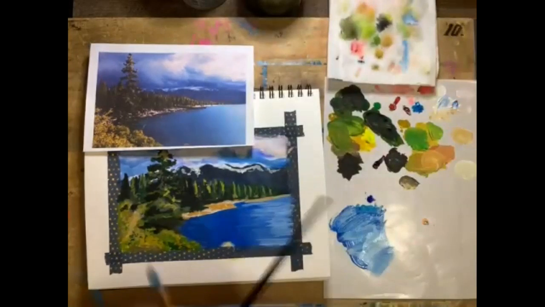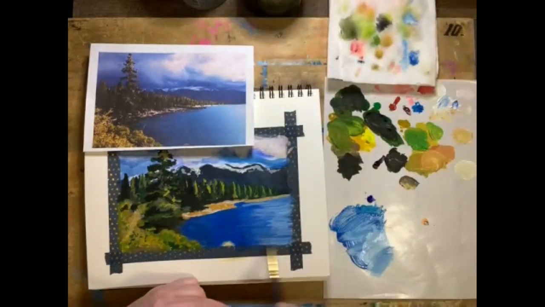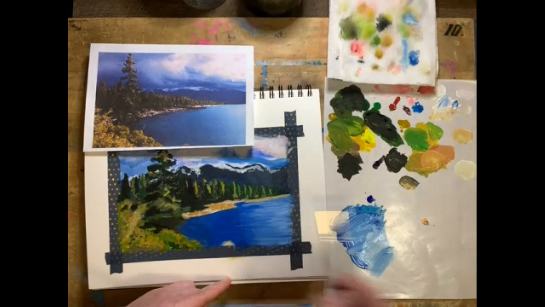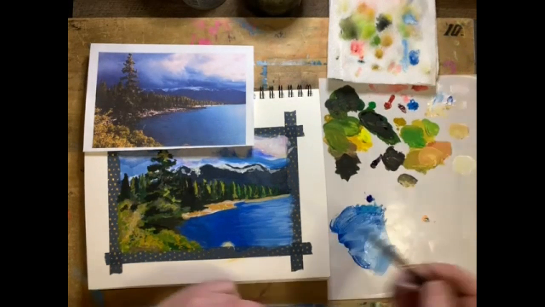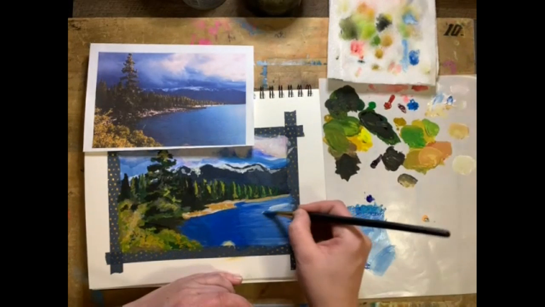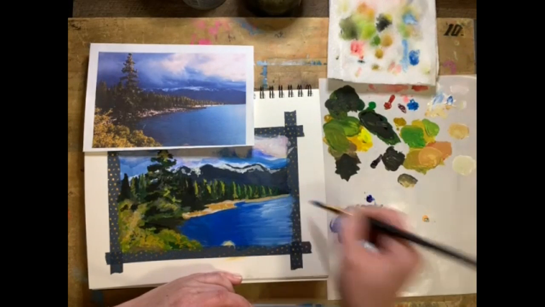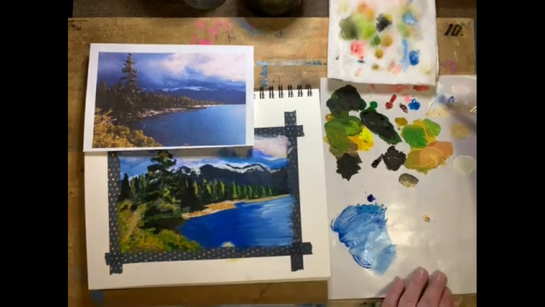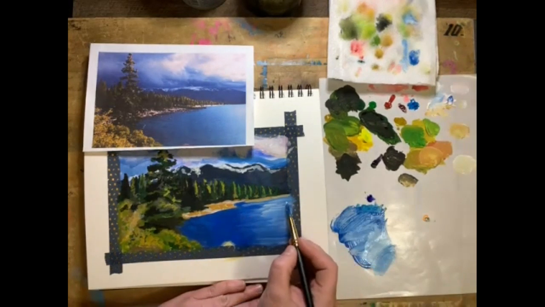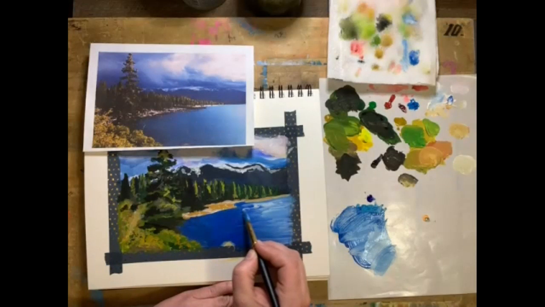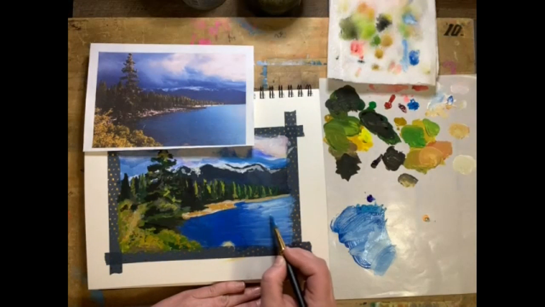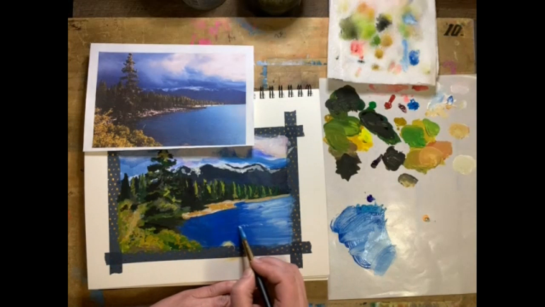Dry my paintbrush off a little bit. Maybe use a couple different paintbrushes so I get different types of lines. It's an extra bright spot in the back right too. Maybe I put a little bit of that in.